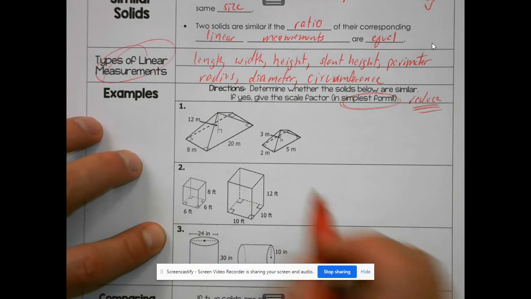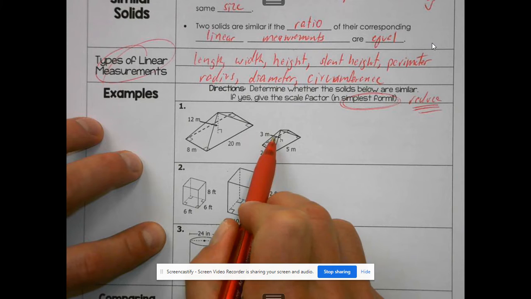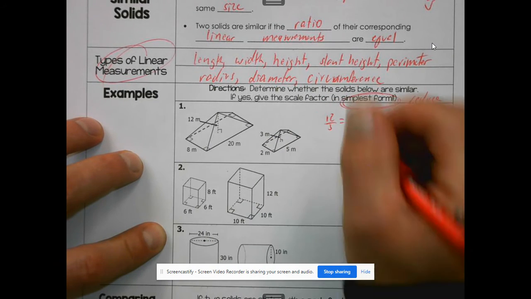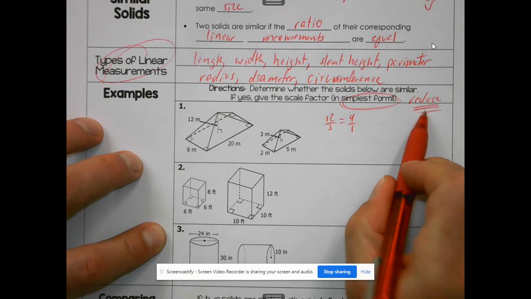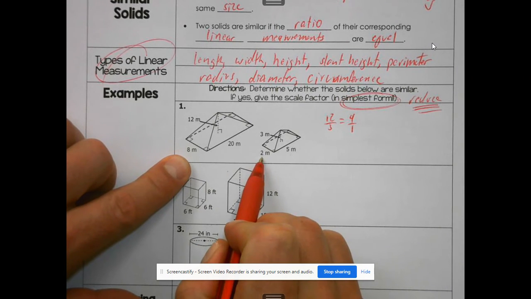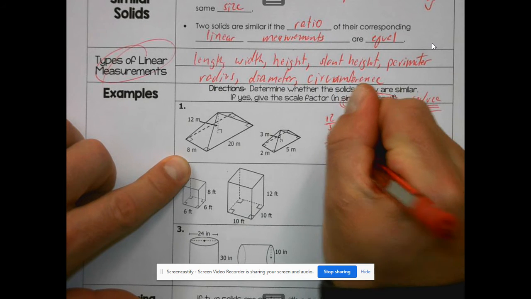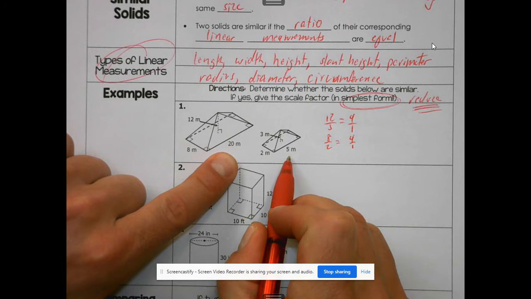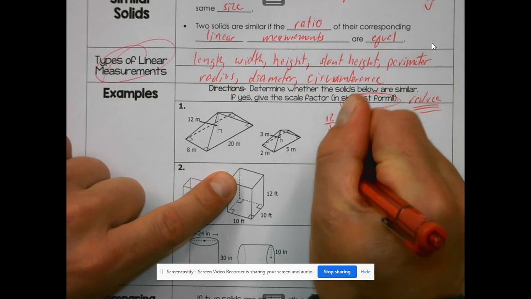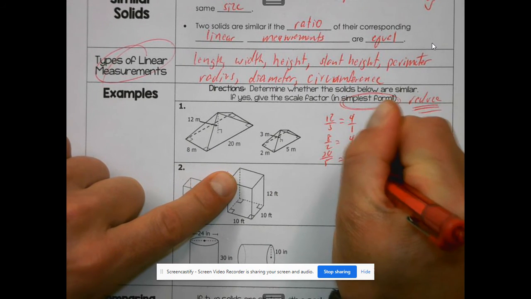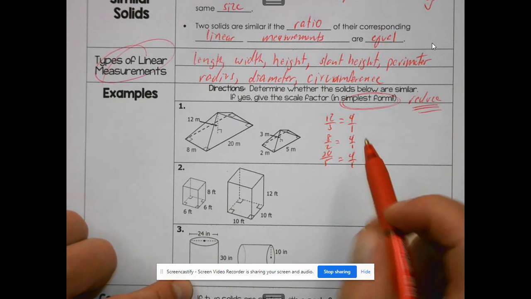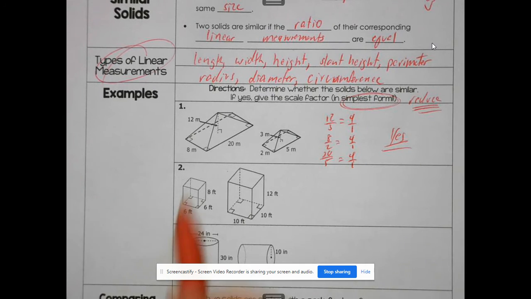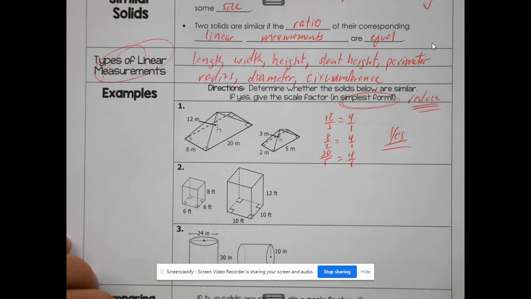So we can use height. Let's go big to small. We'll go 12 over 3. And that reduces to 4 over 1. Always reduce. The lengths, let's go 8 over 2. That reduces to 4 over 1. And the widths, 20 over the 5. That also reduces to 4 over 1. So since they all reduce to the same thing, yes, these are similar. All 3 measurements reduce to the same exact thing.